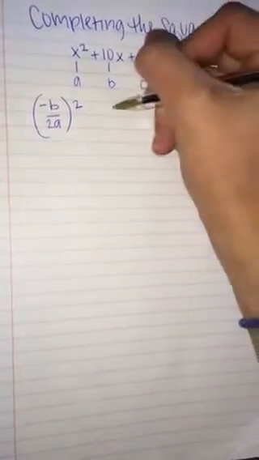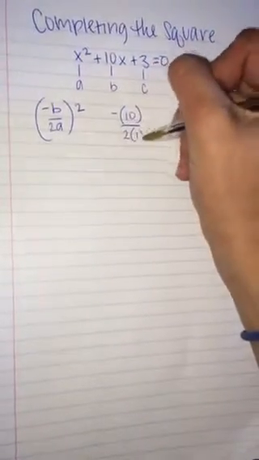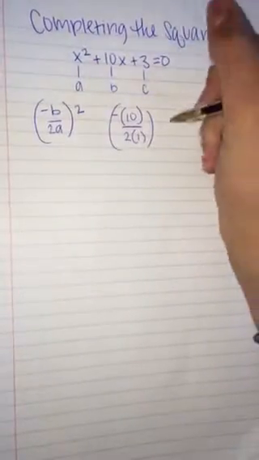Okay, so now I'm going to show you the equation used to complete the square. It's negative b over 2a, all squared. Now, you're going to plug your numbers from your equation in. So it's negative 10 over 2 times 1. And then see how I'm plugging all the numbers in and just adding?